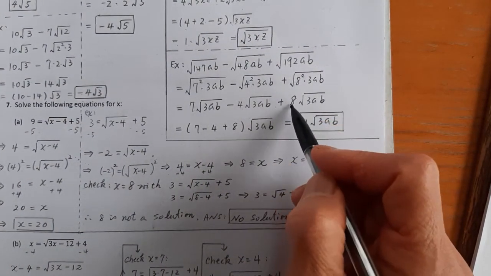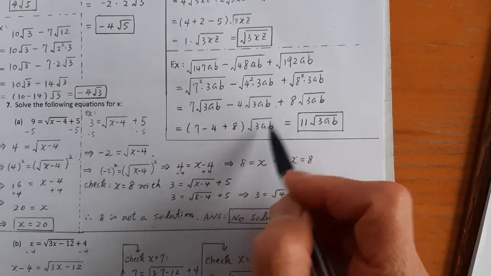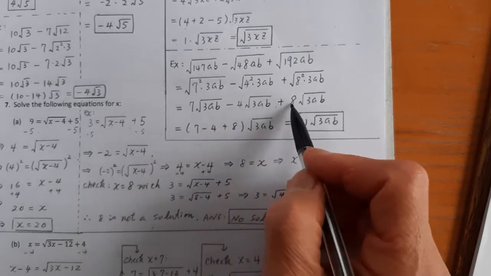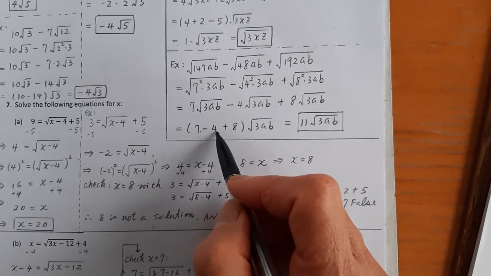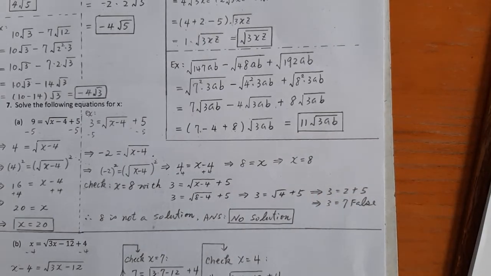So a squared square root get 8. Common factor square root of 3ab factor out. Get 7 minus 4 plus 8. 7 minus 4 is 3. 3 plus 8 get 11 square root of 3ab.